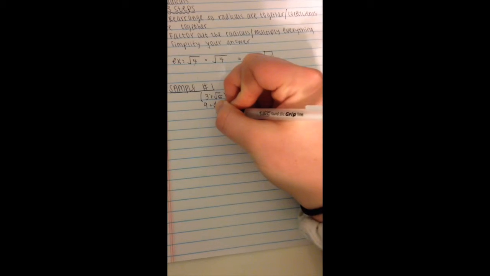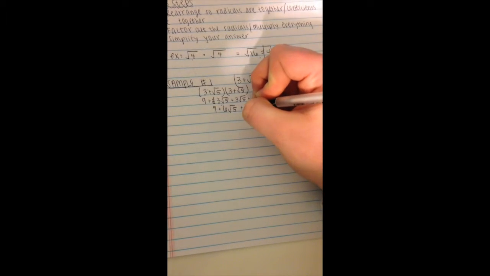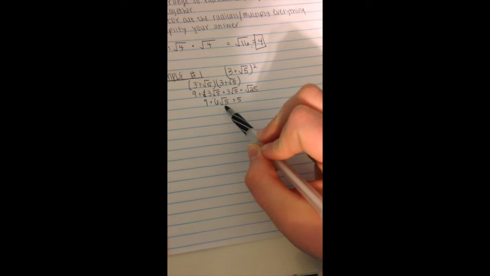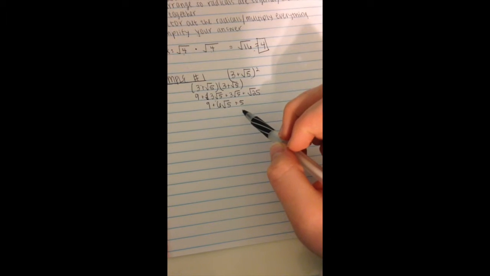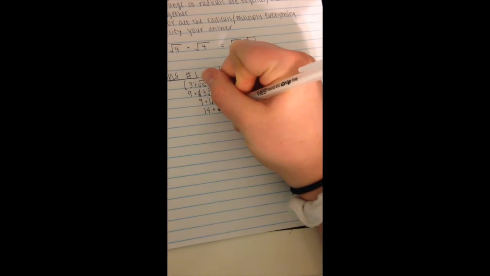So then this 9 is just going to carry down from the problem because that's just from the 3 times 3. And then the square root of 25 can simplify into just 5. So that's going to end up being plus 5. Then what you're going to do now that you have 9 plus 6 square root 5 plus 5 is combine like terms again. So 9 plus 5 is equal to 14. So your final answer is going to be 14 plus 6 times the square root of 5.